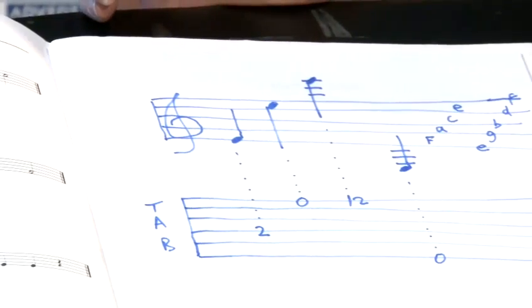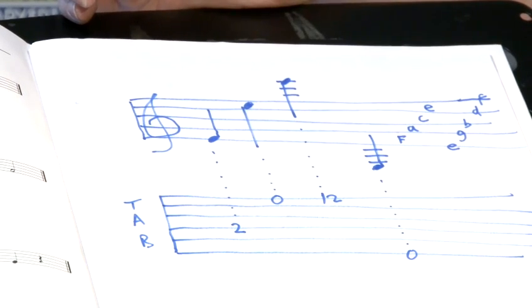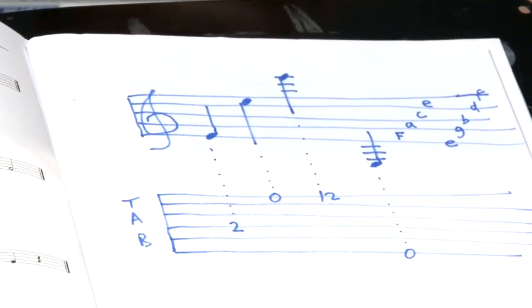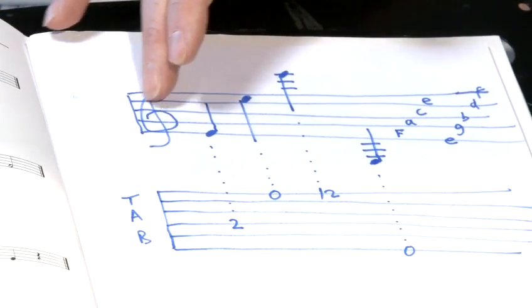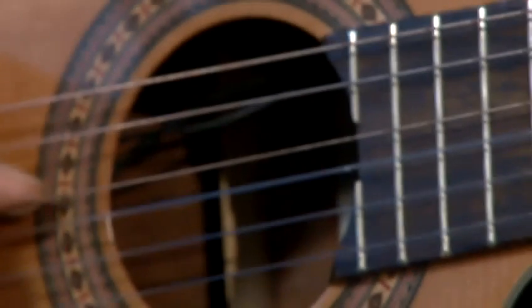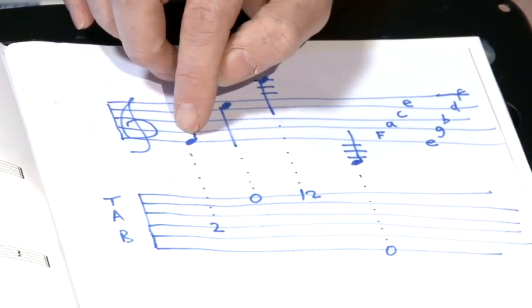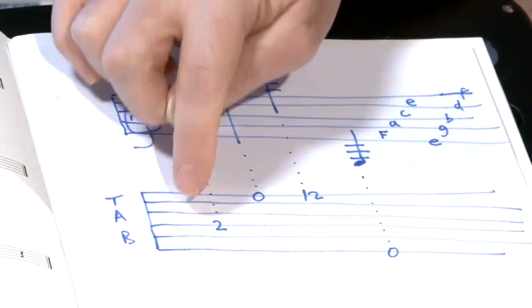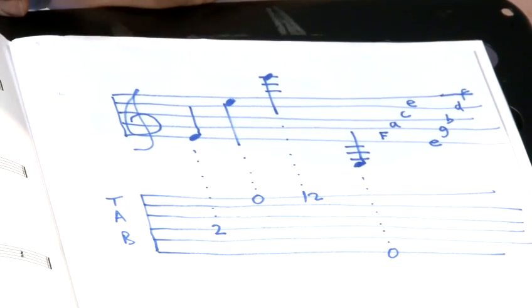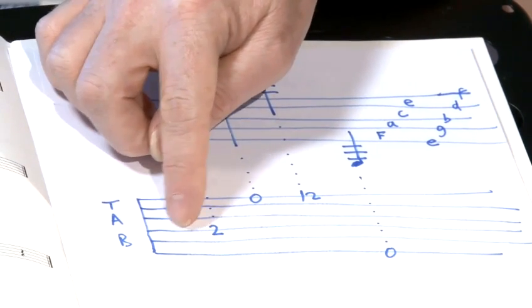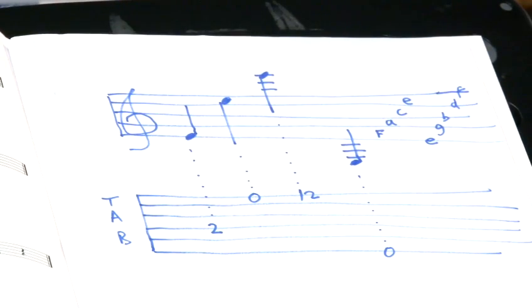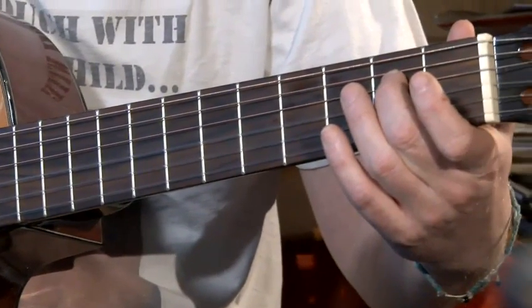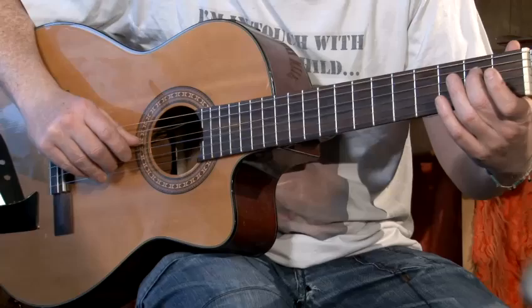A question that gets asked a lot is, I know I'm supposed to be playing an E, but how do I know which E on the guitar? Well, if your music is on the staff and you are asked to play an E, which will be on the bottom line there, then the point at which you can find that E is on the 2nd fret of the D string. So I've done a tab here, there's a D string, 2nd fret, and that is this. It's the 2nd fret on the D string.